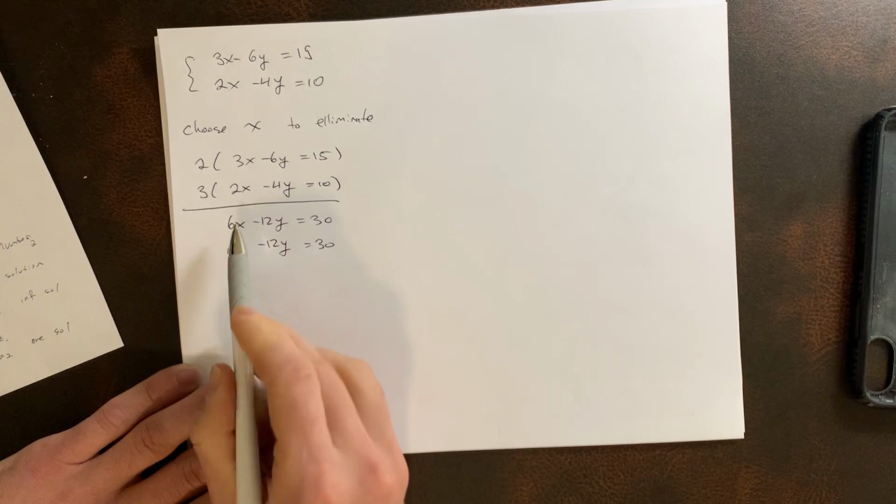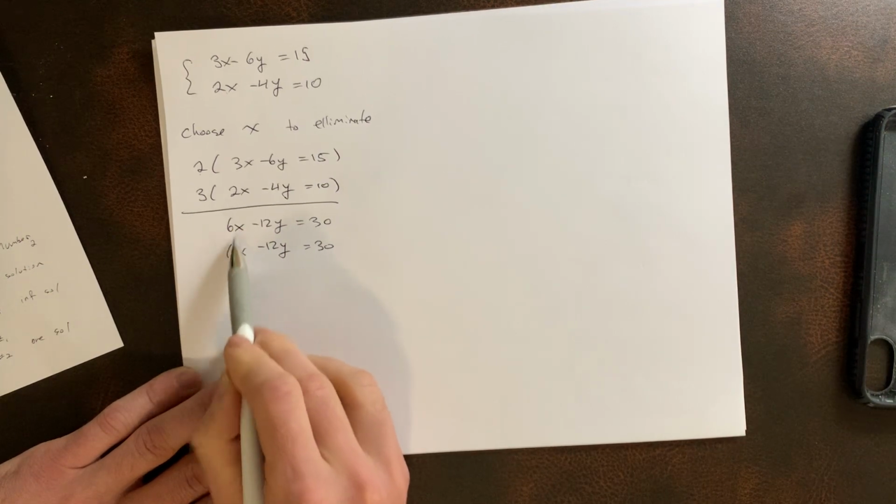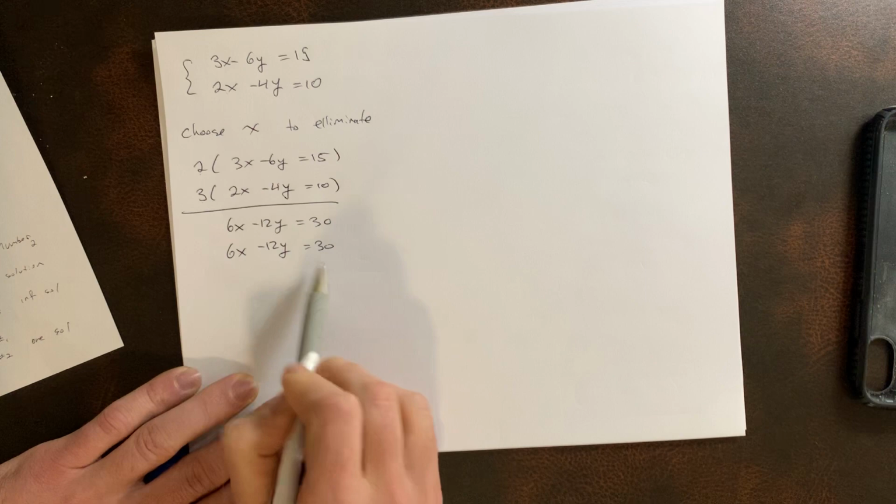And now what we're going to do, we see we have a 6 in front of this x and a 6 in front of this x, so both the same thing. So in order to eliminate those, we're going to want to subtract these two equations.